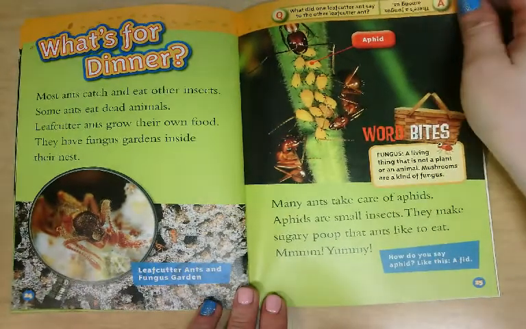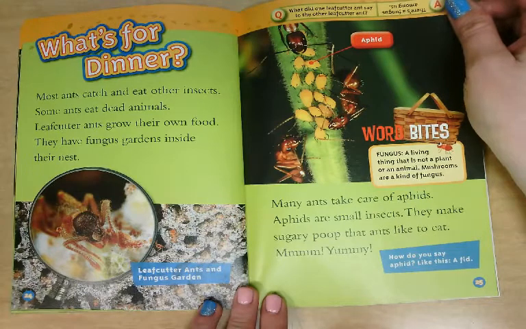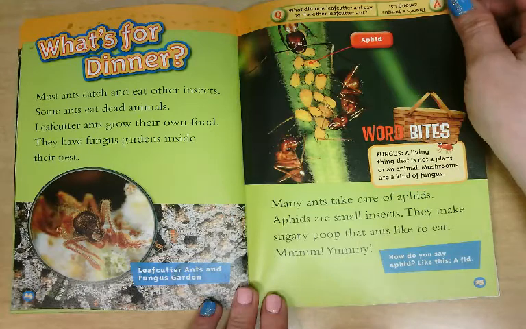All right, so here's a joke. What did one leafcutter ant say to the other leafcutter ant? There is a fungus among us.